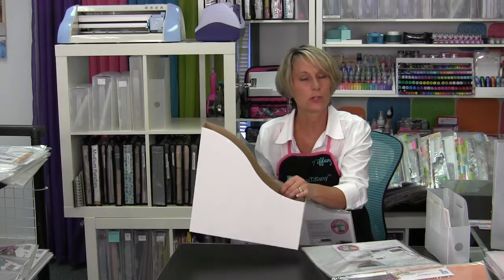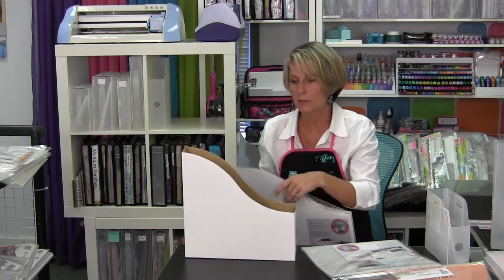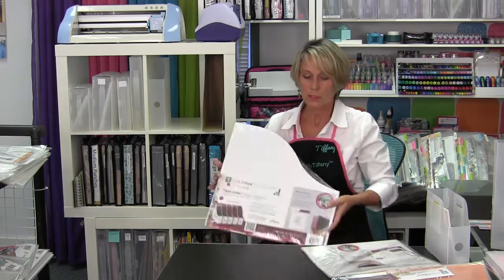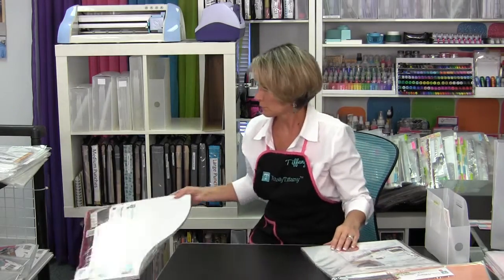But these are not good for moving around. These are perfect for on the shelf, and you're going to pull things in and out of them. This is the product that you want to use, but not if you're going to move it around.